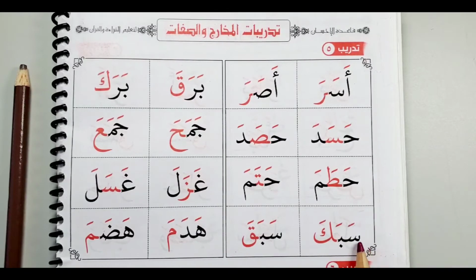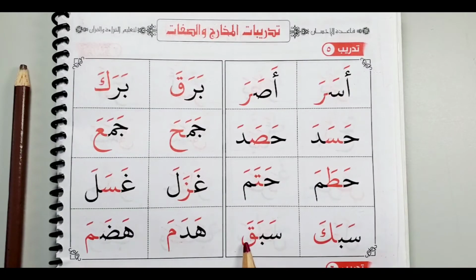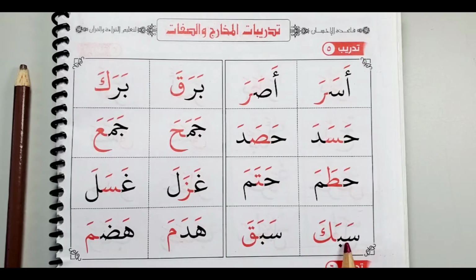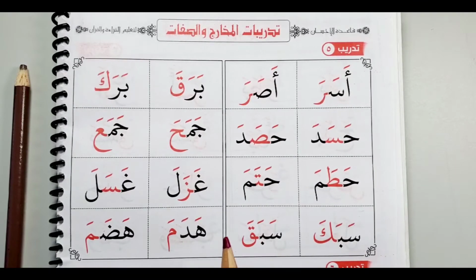سبك سبك سبك. سبق سبق سبك سبق. We have ka and qa.